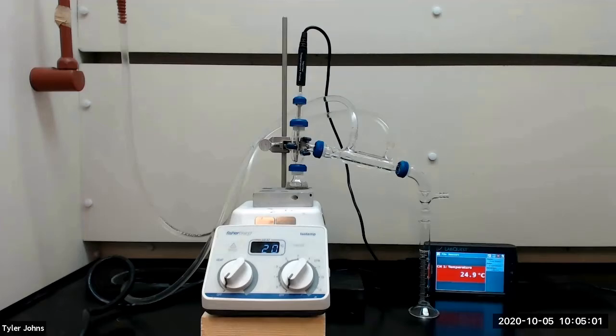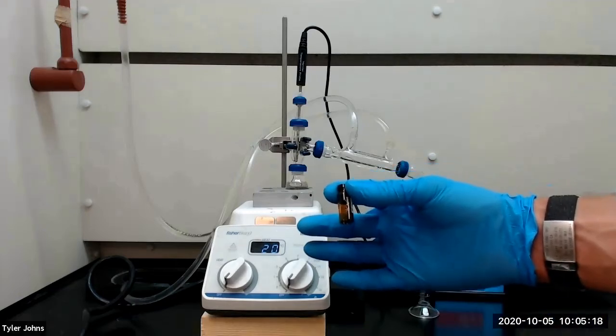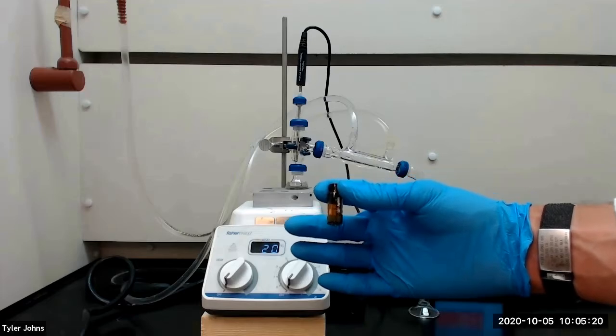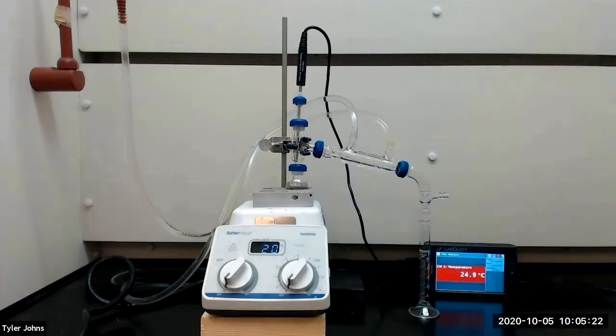Beginning at a volume of 0.5 milliliters in our 10 milliliter graduated cylinder, we will record the temperature every 0.5 milliliters. After we have collected 1 milliliter of distillate, we will remove the 10 milliliter graduated cylinder and collect the next 3 to 4 drops of distillate in a gas chromatography vial and cap tightly. We will then resume collecting the distillate in the 10 milliliter graduated cylinder.